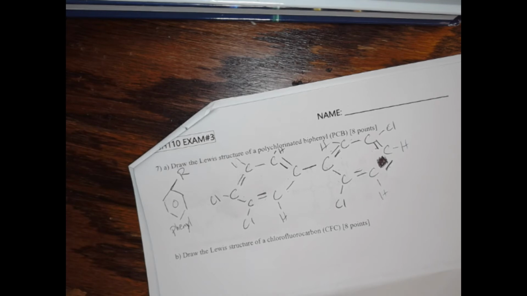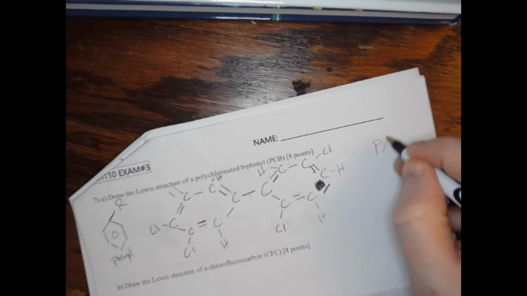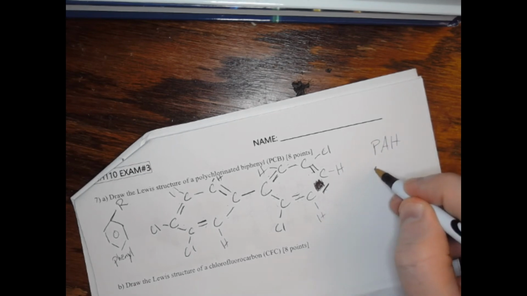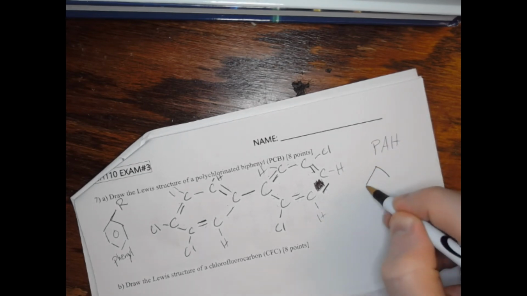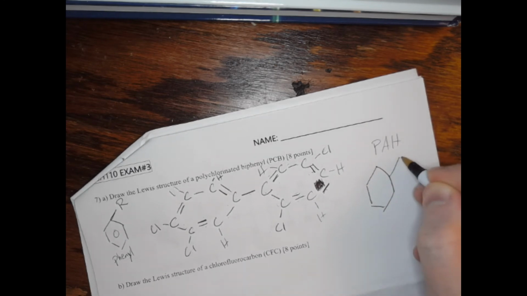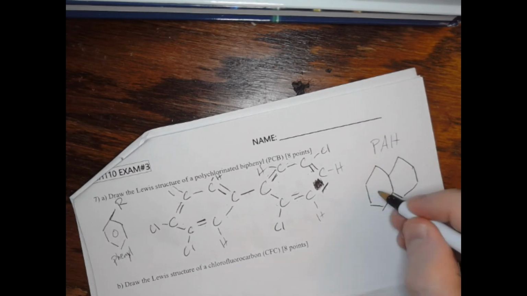Similarly, I will just mention that the other very large structure that you may be asked about is the polyaromatic hydrocarbon, the PAH. It looks similar, and I'm just going to draw the skeletal structure this time, but it will be bonded in this method here.